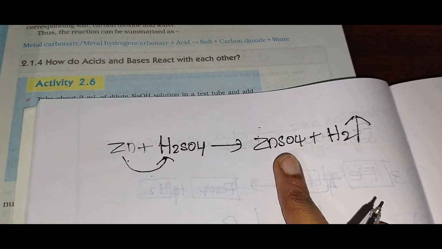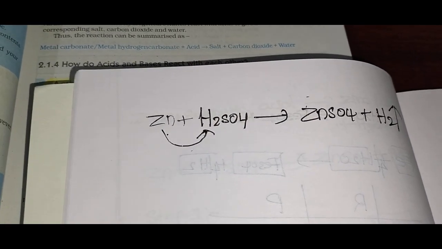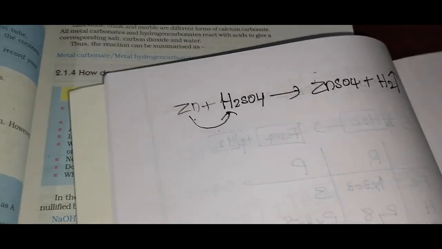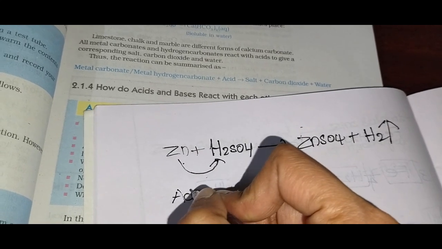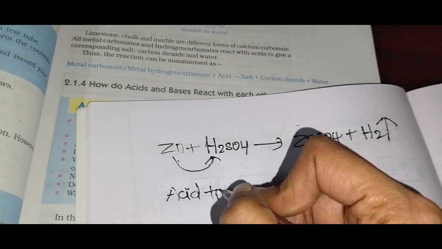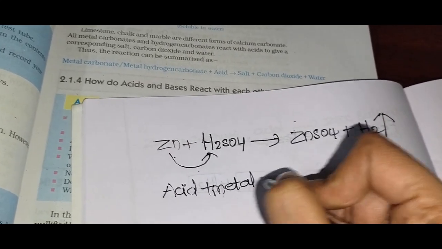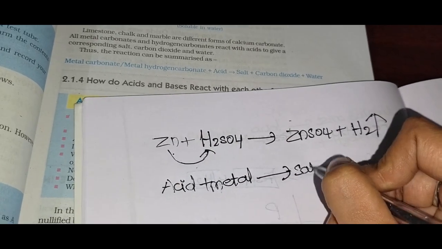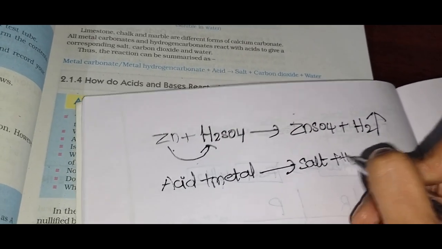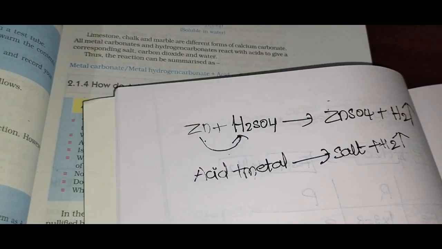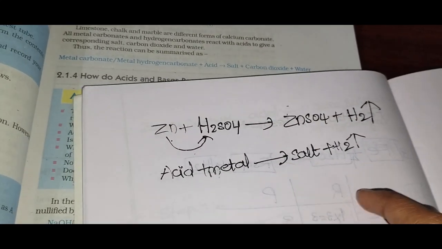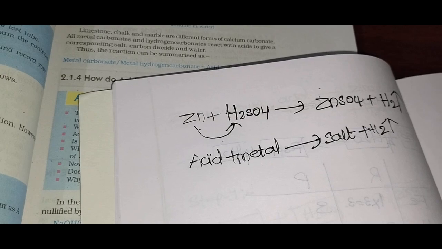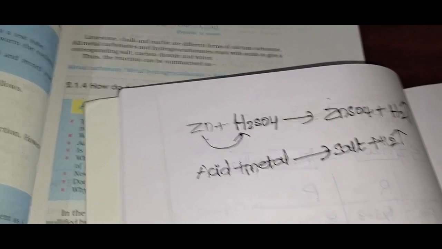which is nothing but a salt. So in general, when we react an acid with a metal, we get a salt plus hydrogen gas released. This is the general equation for the reaction of an acid with a metal. So what happens when zinc metal is kept in a base? Let's see.